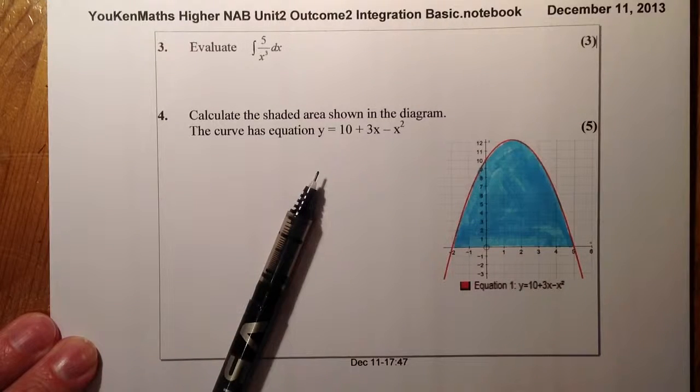Hi, I'm NAB, Unit 2, Outcome 2, and it's the basic integration section. We have 3 questions to complete here. They're out of a total of 14 marks, and you're required to pass 10 of those to be able to pass the integration section or pass the outcome.